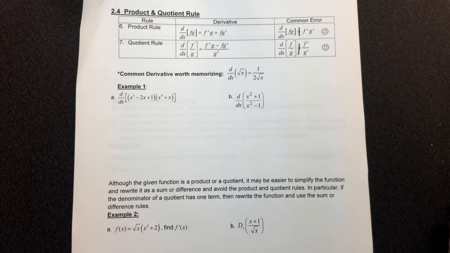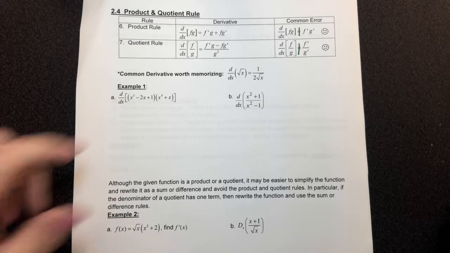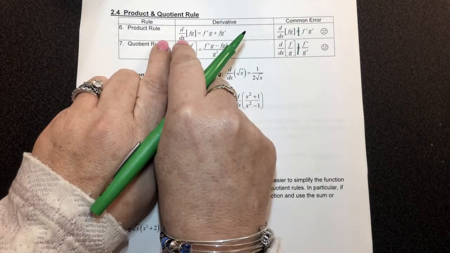Remember, these are shortcuts. If you start complaining and moaning about these rules, remember it could be worse. You could be back to the definition of the derivative, the limit as h approaches 0 of f. And I mentioned this, not all rules are going to seem like shortcuts. All right? For example, first rule is the product rule.